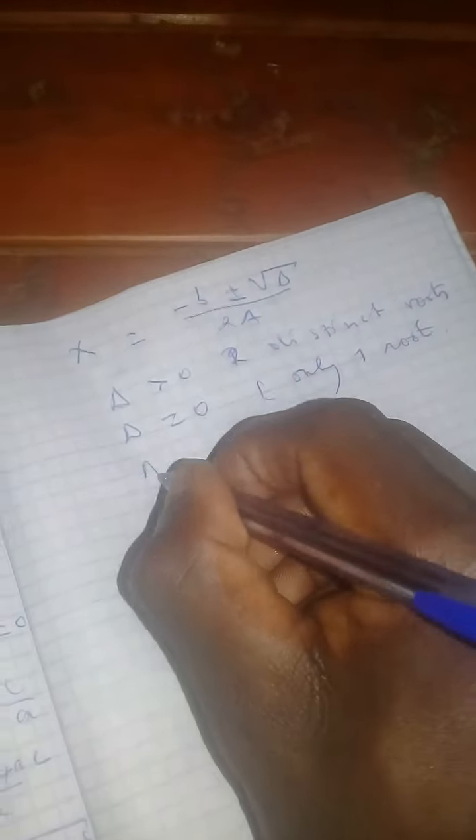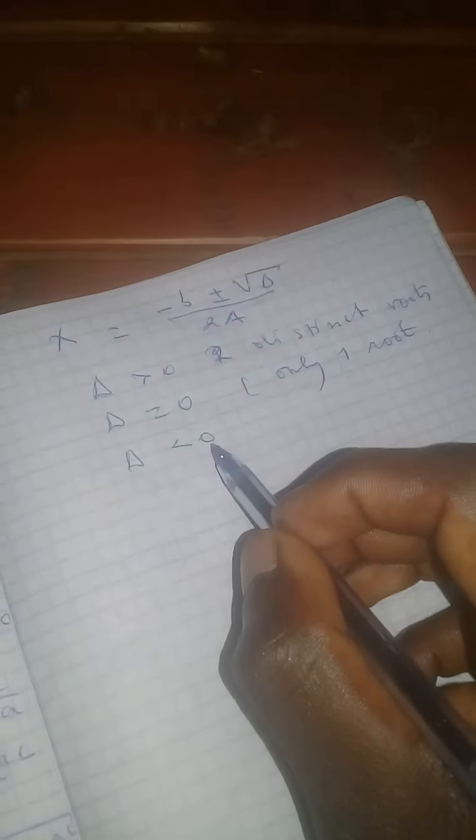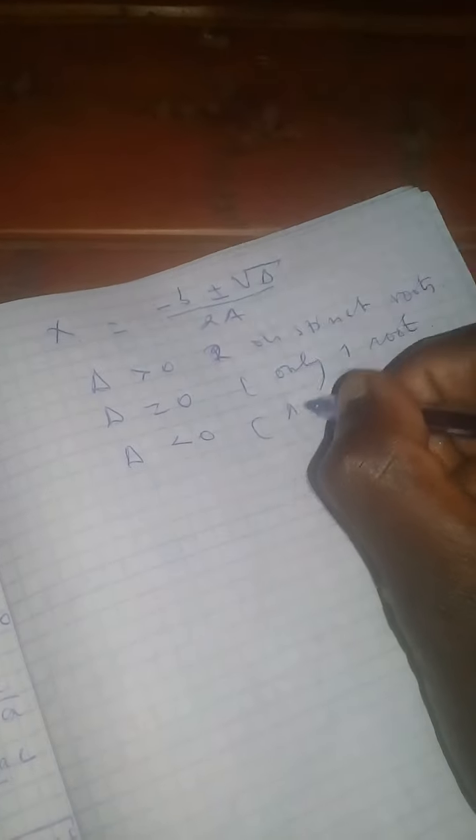Then when this discriminant is less than 0, it means that it is negative. It means there are no real roots. So that's it.